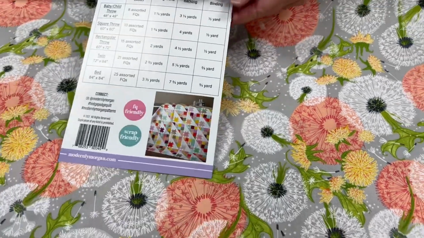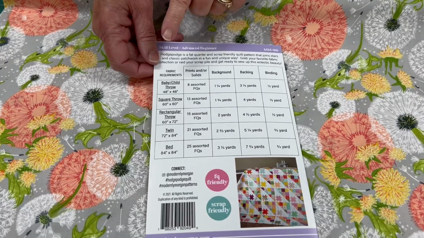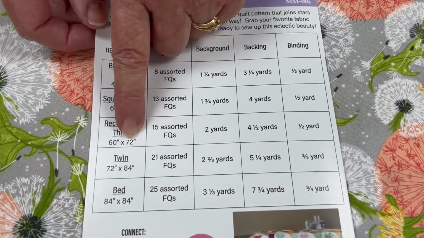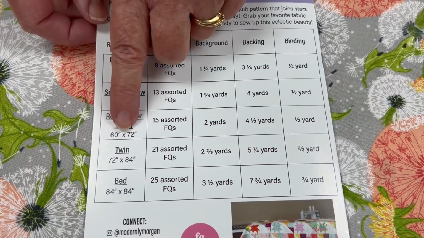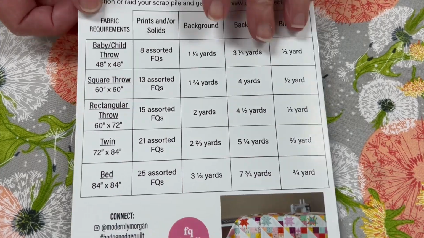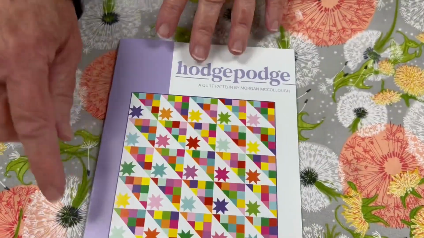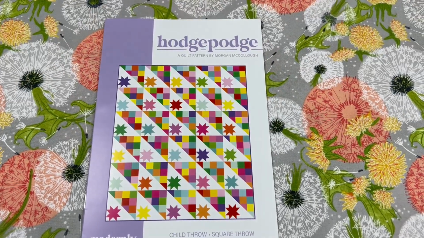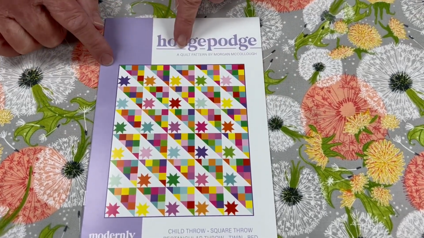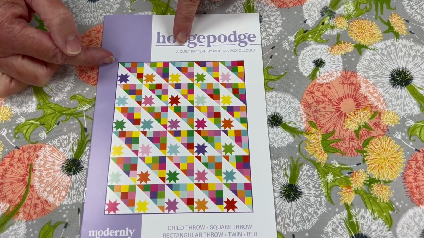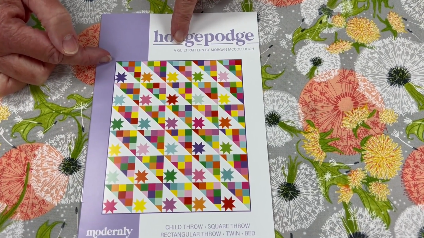So let's take a look at what our sizes are on the rectangular throw. It is 60 by 72 inches. If you are going to add borders to this quilt, you will typically add your side borders first and then your top and bottom borders. So it was 60 by 72 inches, so you have 72 inches of side border that you need to plan for when you purchase your fabric.